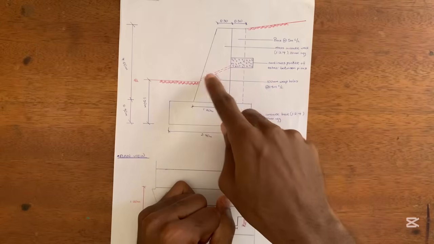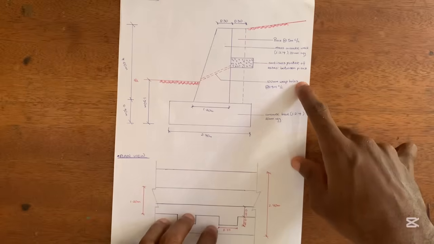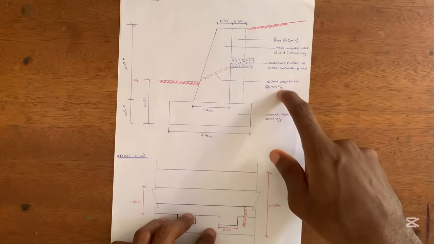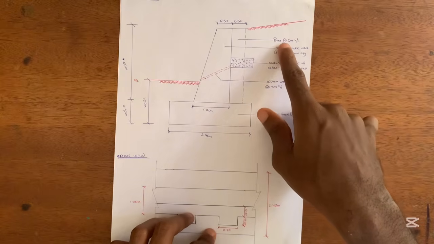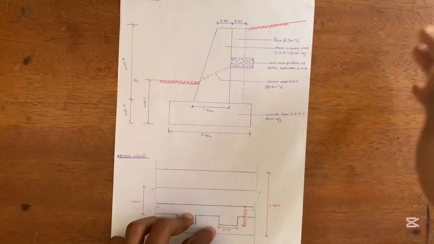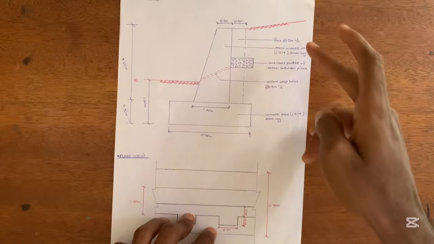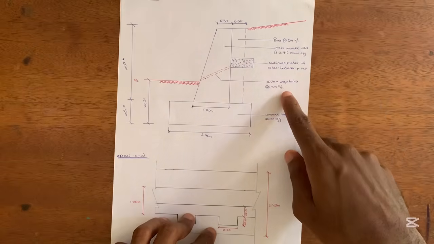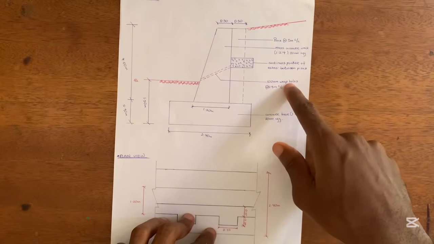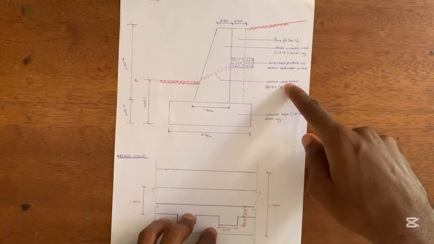So we're going to be calculating for the weep holes. And they said that it is 1.8 meters center to center. The piers are at 5 meters center to center. So it means that for every 5 meters, we are going to be finding a pier. And for every 1.8 meters, you are going to be finding weep holes. I hope that makes sense.